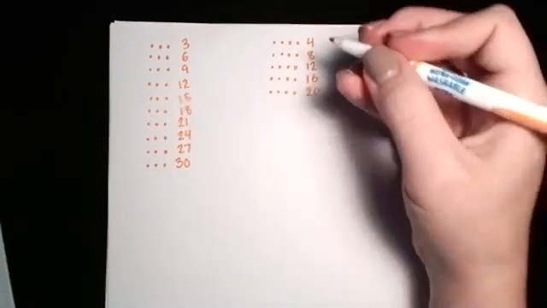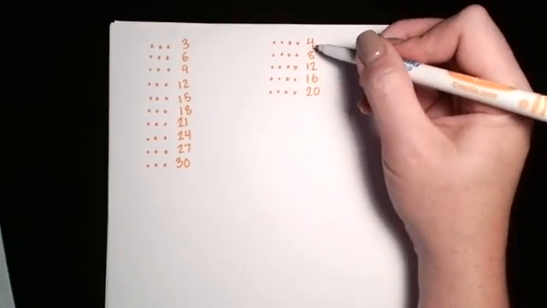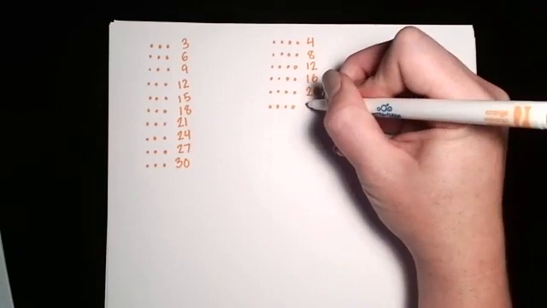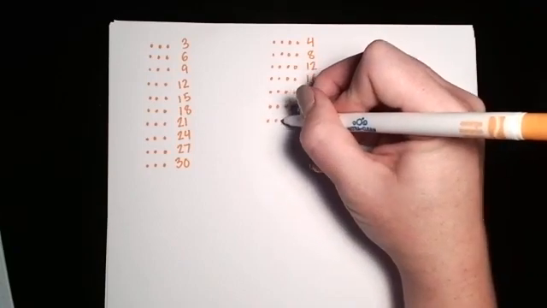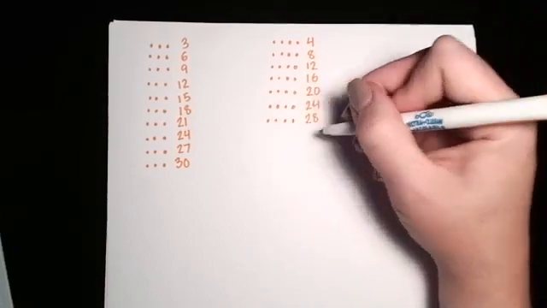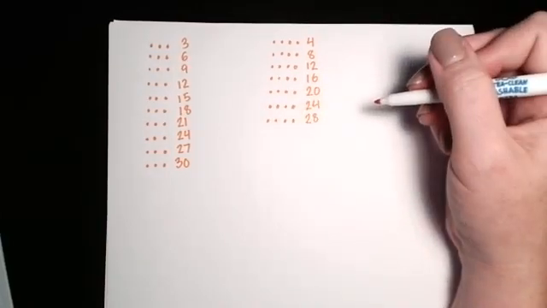All right, so I've got 30 there. On my 4s, I have 20 right here, 21, 22, 23, 24, 25, 26, 27, 28. And then if I go to the next one, it's going to be 32. That's going to be too much. So I can stop right there.